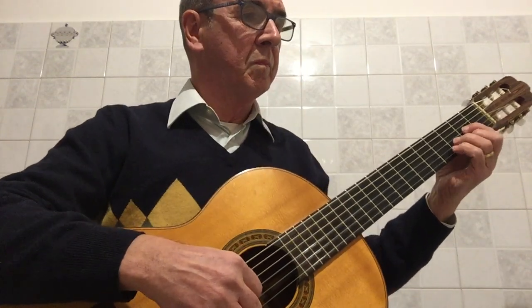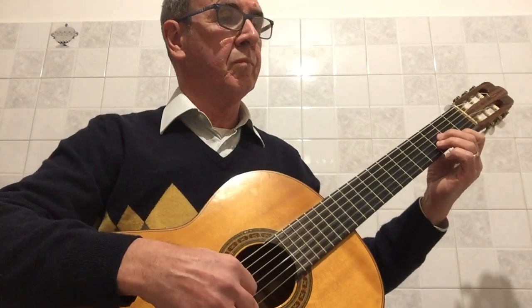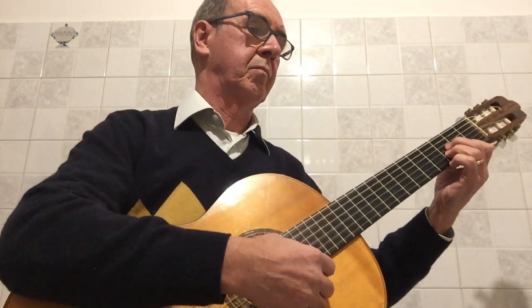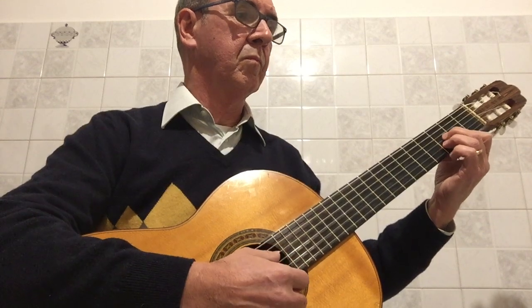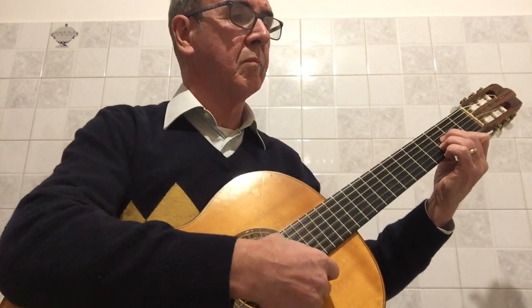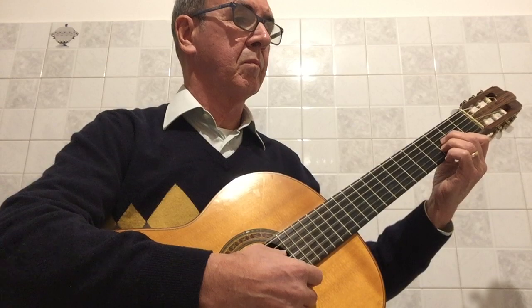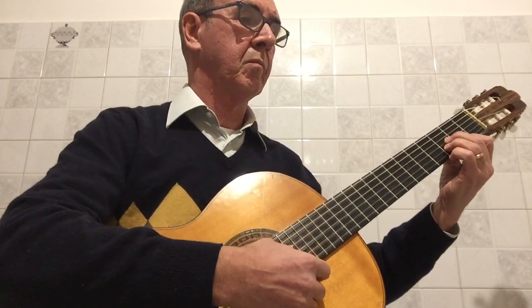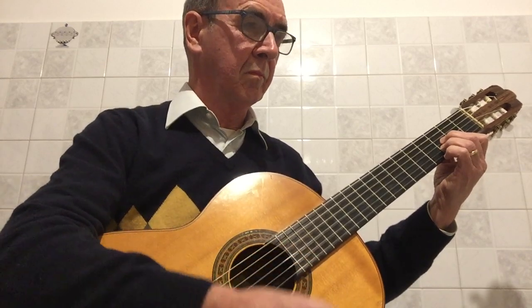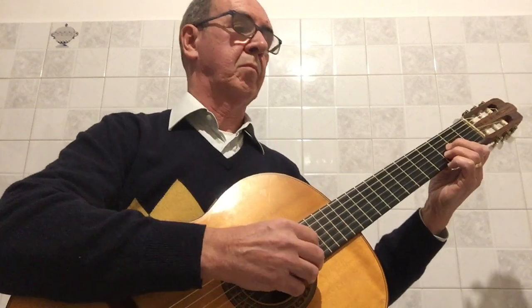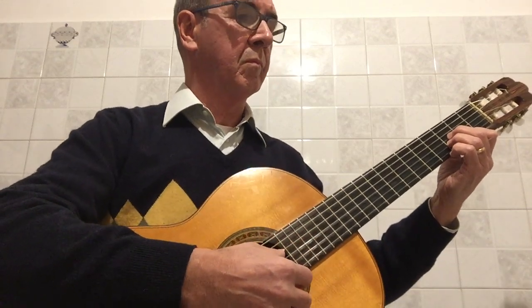If we alter the 5th degree A, which becomes sharp, we will obtain the augmented 5th chord, often marked graphically with a plus, D 5th plus. Here it is with its solution.